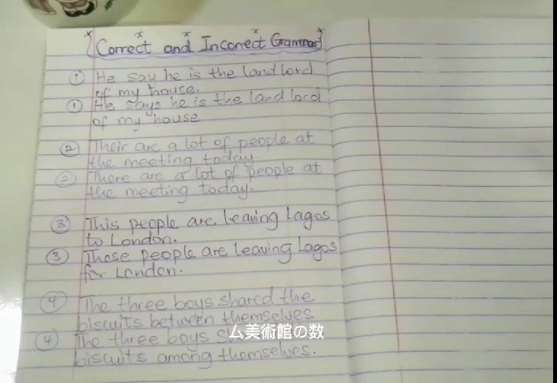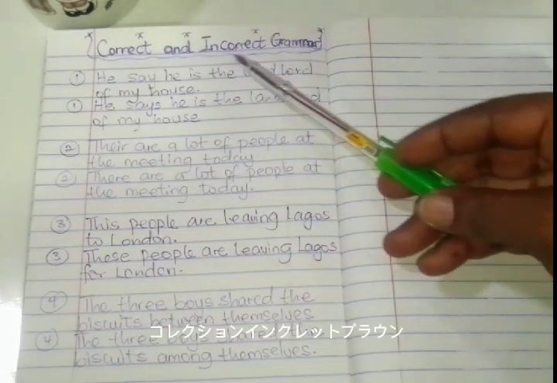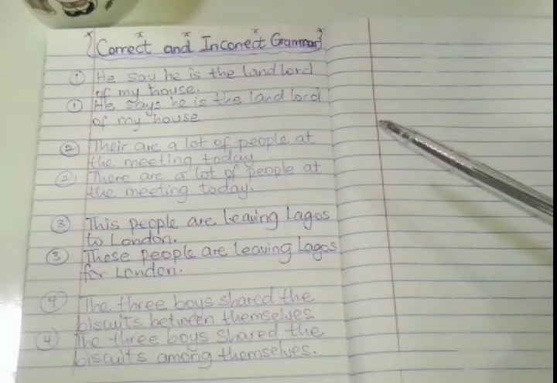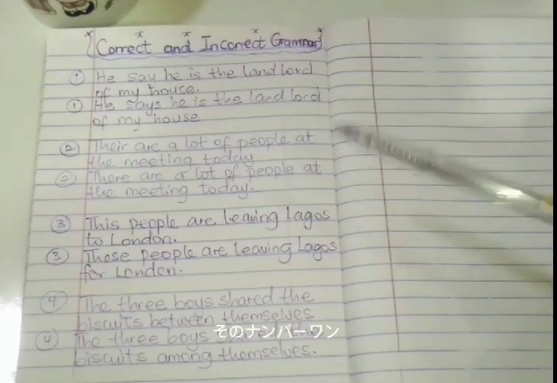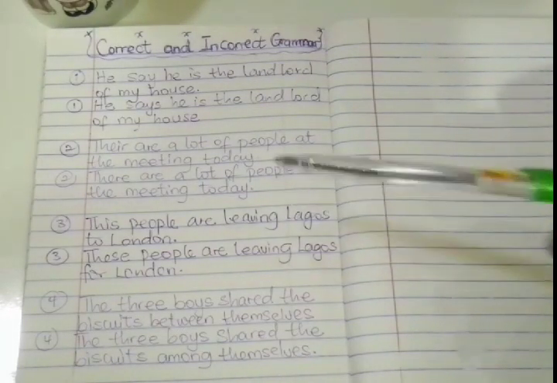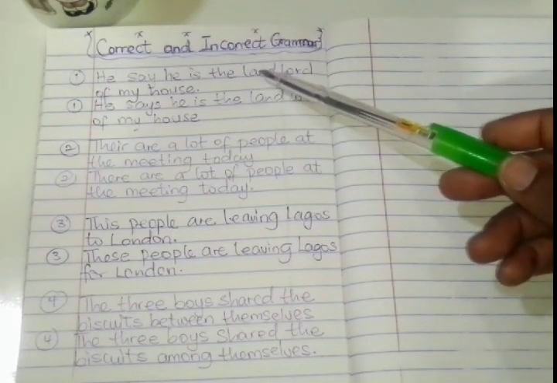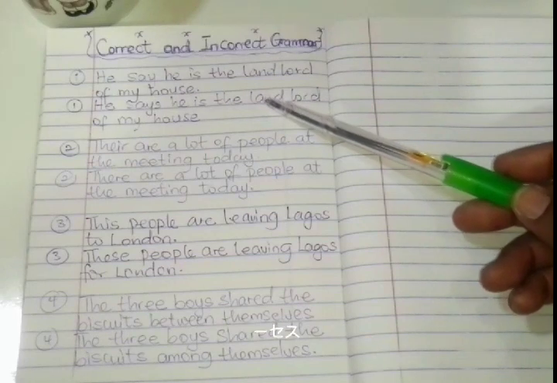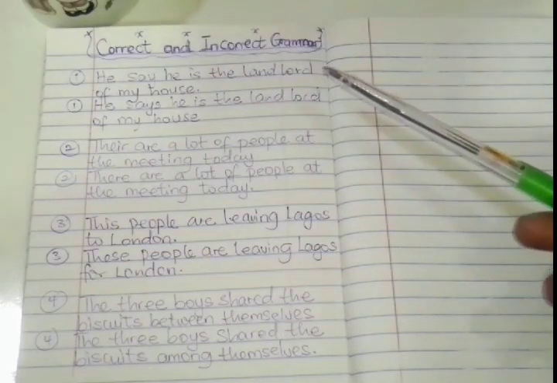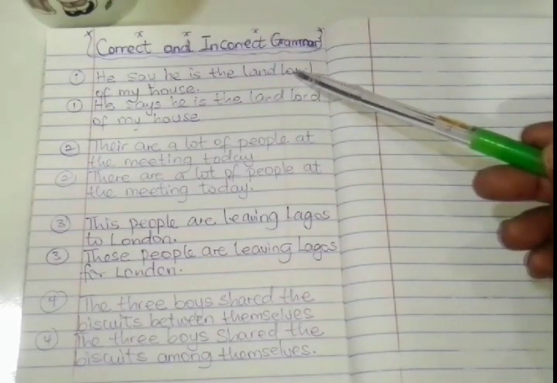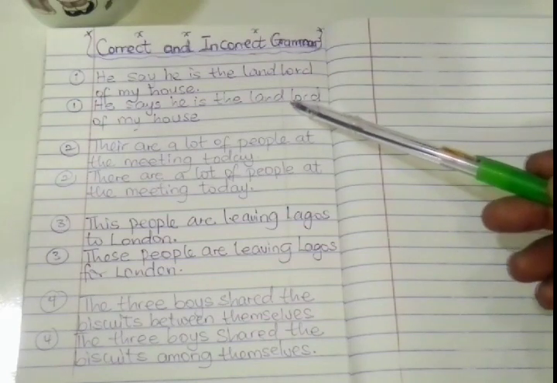We'll be taking a look at correct and incorrect grammar. Okay? So, number one, we have two answers, or we could say sentences we choose from. Will this be the correct answer, or will this be the correct answer?